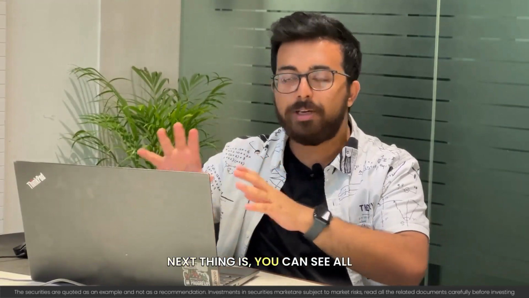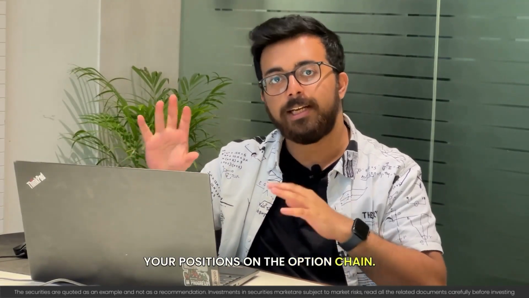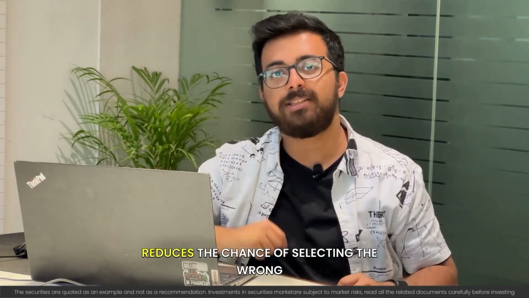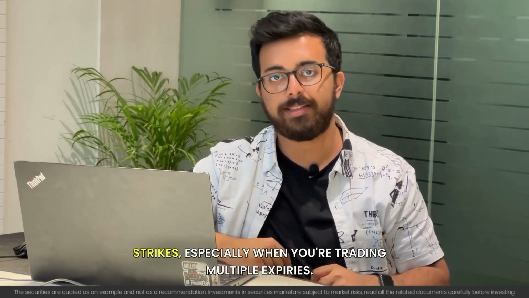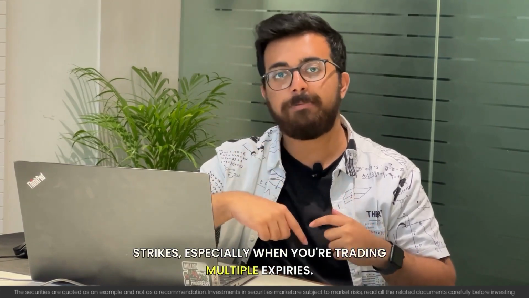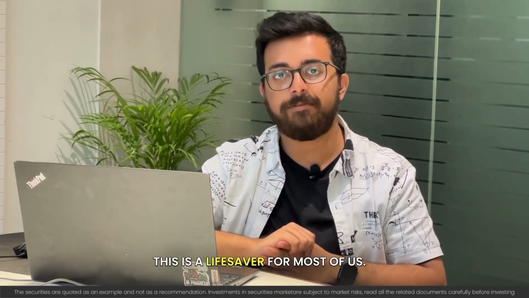Next thing is, you can see all your positions on the option chain. So it makes it very easy and reduces the chance of selecting the wrong strikes, especially when you're trading multiple expiries. This is a lifesaver for most of us.